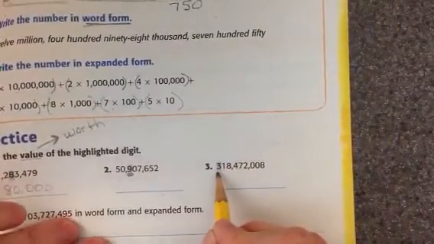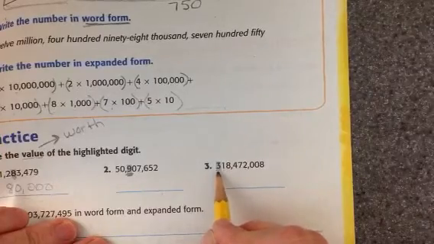And then this one, ooh, we're reaching the millions on this one. So you find where this would fit.